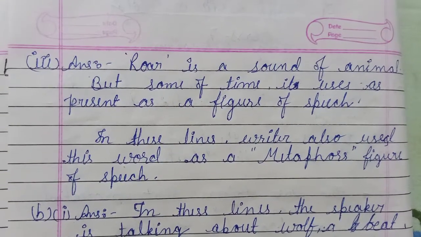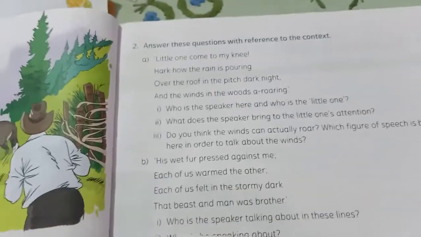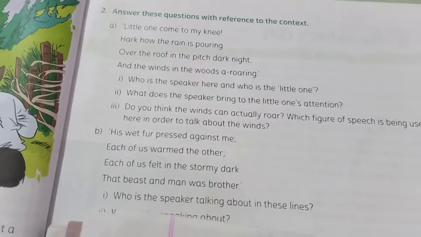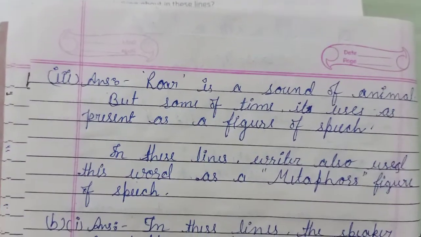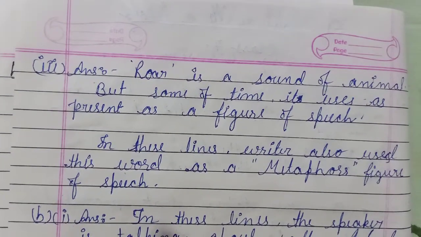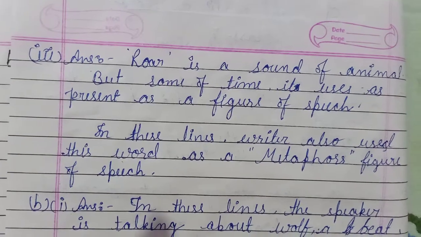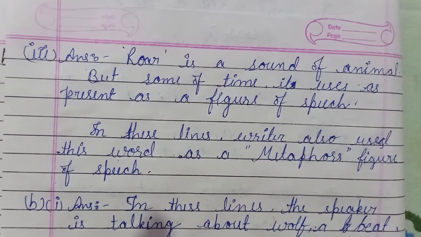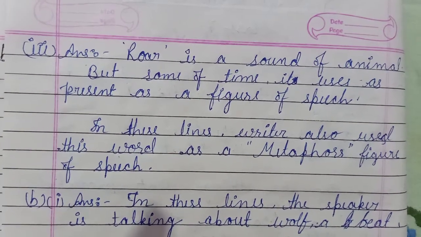I am repeating the answer of the first question: do you think the winds can actually roar? You will write, roar is a sound of an animal, but sometimes it is used as a figure of speech.